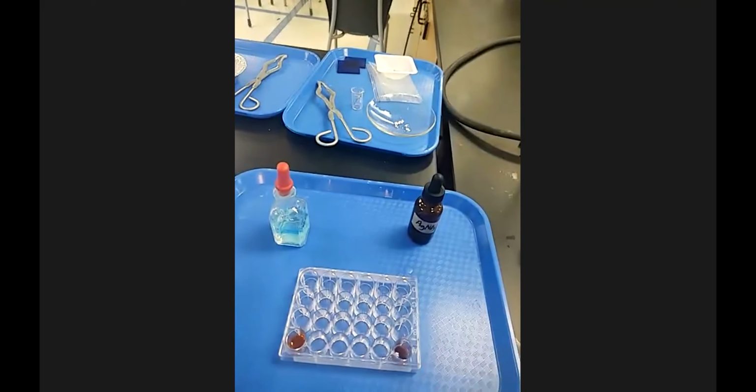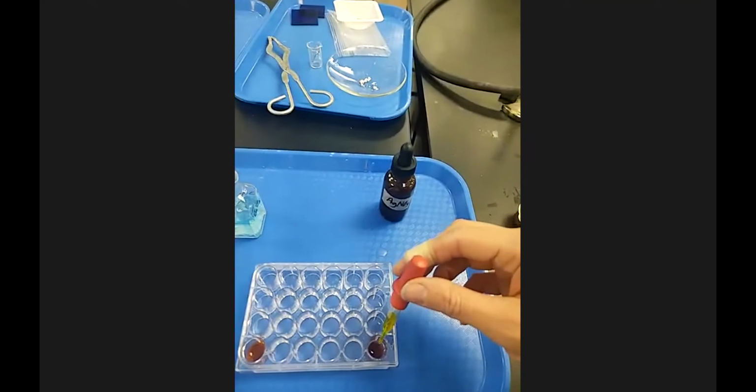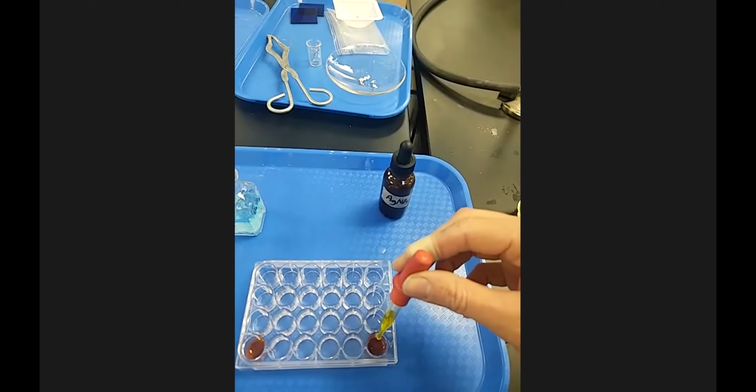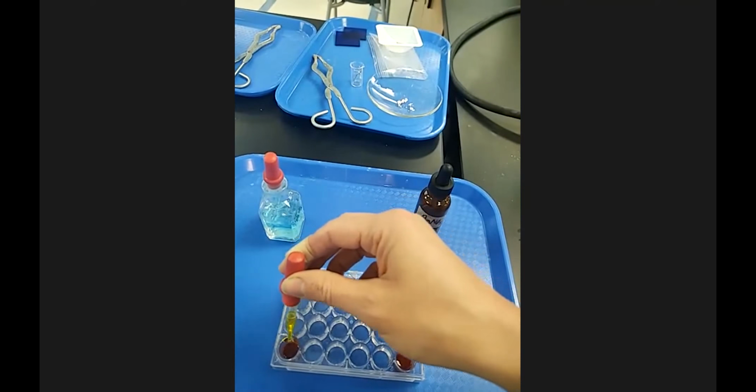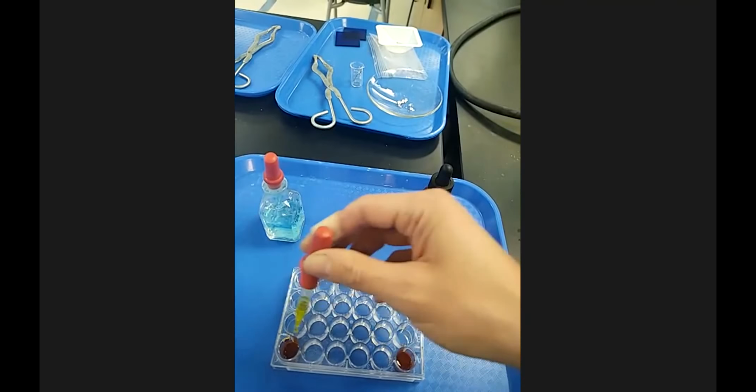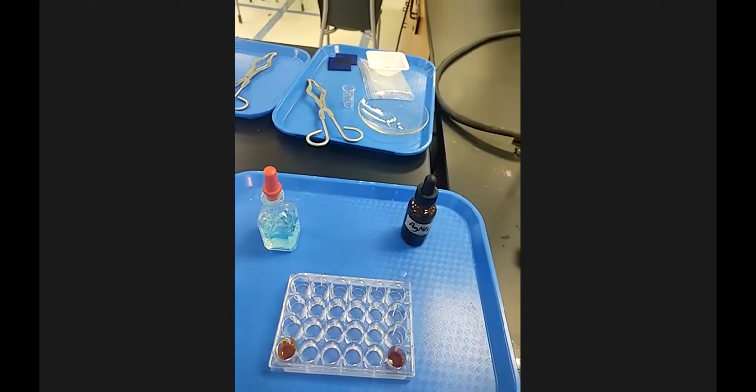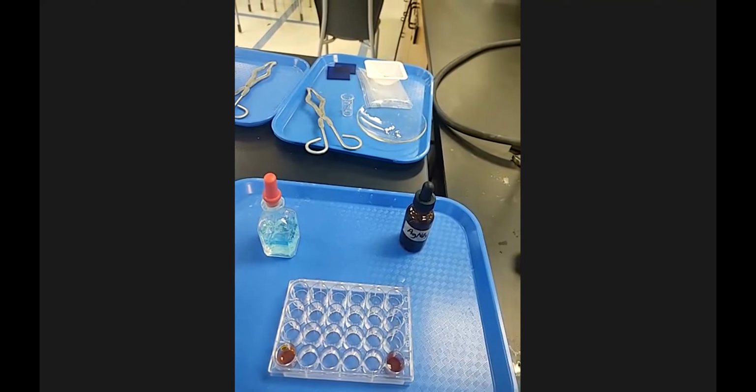I'm going to also add, because I only added 1 drop of the potassium chromate, I'm going to add my 4. I think I only added 3 to this one, so I'm going to add. Oh. All right, well, it's falling down. It's on the side, but then we'll let those sit and see if that does anything.